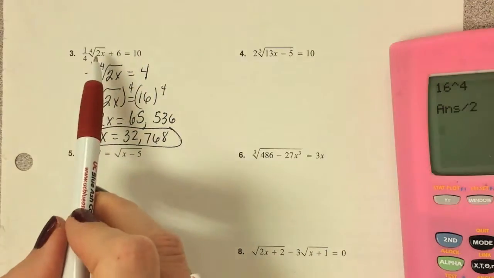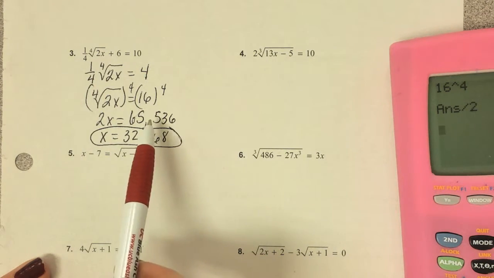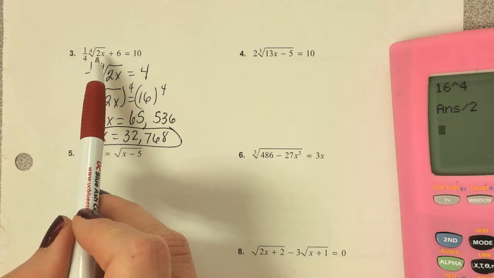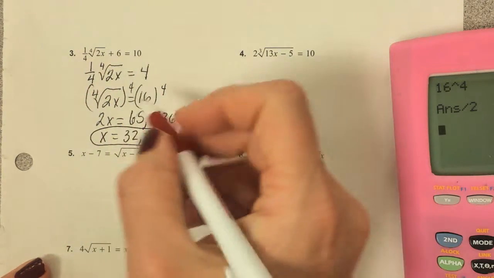And I should plug it back in. Well, 2 times it is going to give me back to this number. The 4th root of that number is 16. 1/4 of 16 is going to be 4, plus 6 is going to give us 10. So yes, it works.